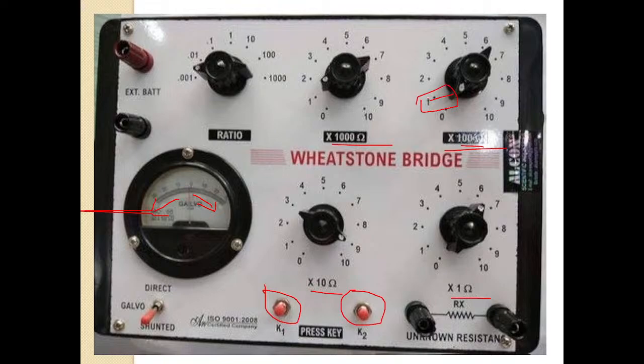When you move this knob to 1, press both the buttons at a time with 2 fingers. Check whether the galvanometer is deflecting left side or right side. If the galvanometer deflects right side, you further increase the resistance value. Move this knob to 2 into 100, you will get 200. For 200, check whether the galvanometer is further deflecting right side, or the deflection is decreasing.